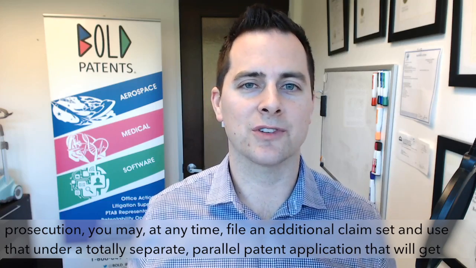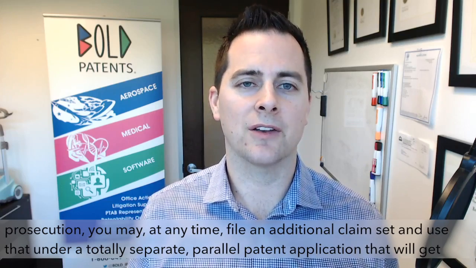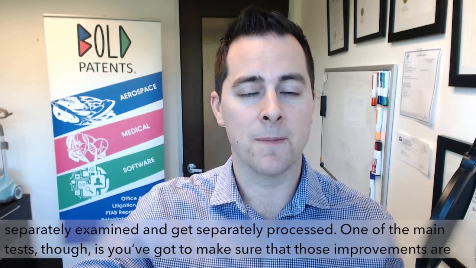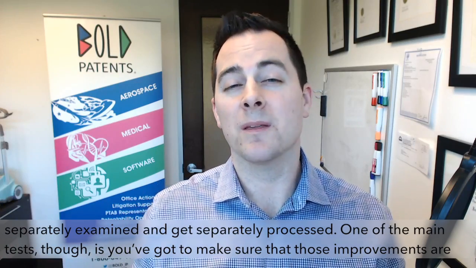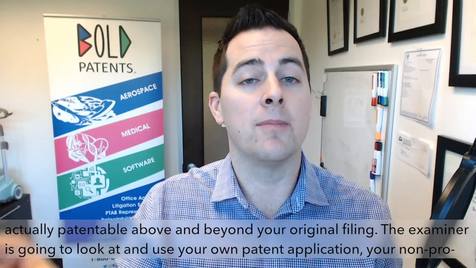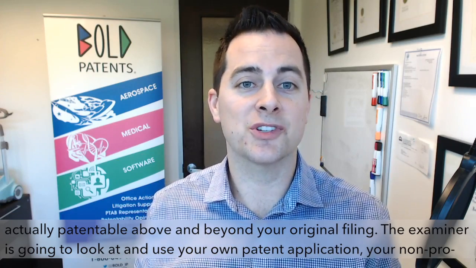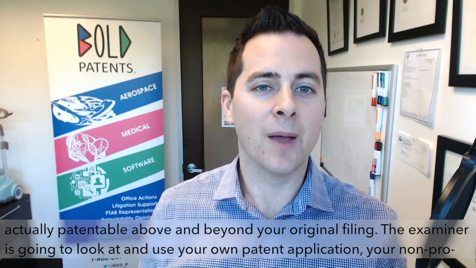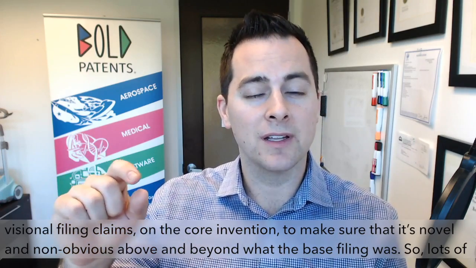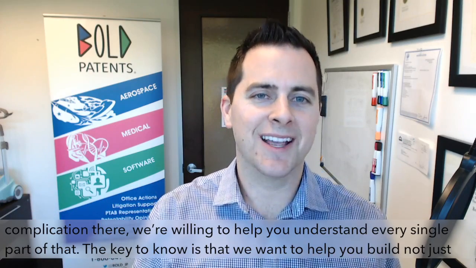Midway during prosecution, you may at any time file an additional claim set and use that under a totally separate parallel patent application that will get separately examined and get separately processed. One of the main tests, though, is you've got to make sure that those improvements are actually patentable above and beyond your original filing. The examiner is going to look at and use your own patent application, your non-provisional filing claims on the core invention, to make sure that it's novel and non-obvious above and beyond what the base filing was. So, lots of complication there.